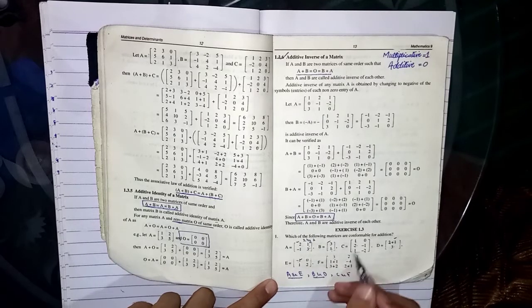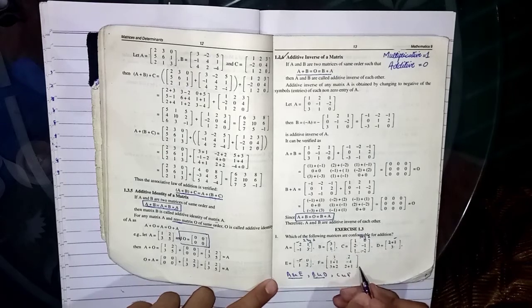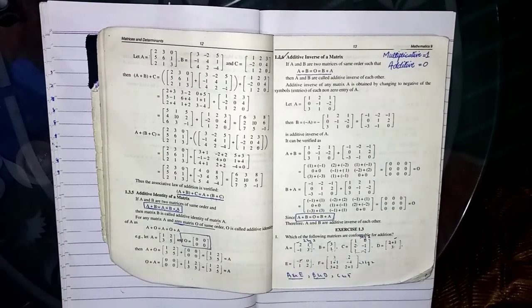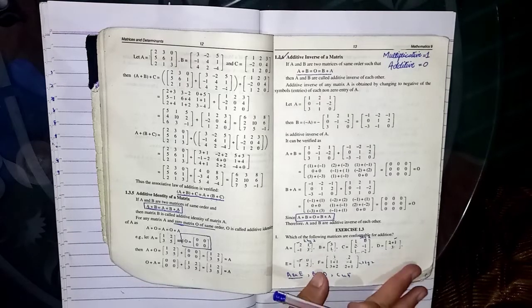And at the end, C and F. C has first row, second row, third row, first column, second column, and F has first row, second row, third row, first column, second column. Its order is 3 by 2. C and F also have order 3 by 2. So C and F are compatible for addition. Students, you just need to tell that matrices having the same order are compatible for addition. That's it. So in all 6 matrices, you will check those having the same order and write that they are compatible for addition. How simple is that?